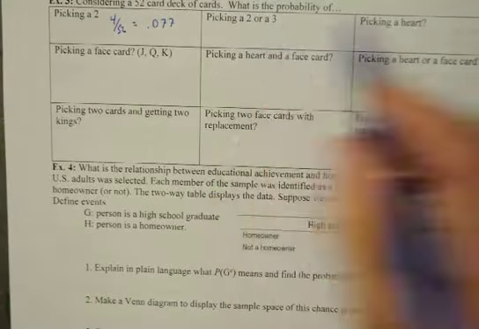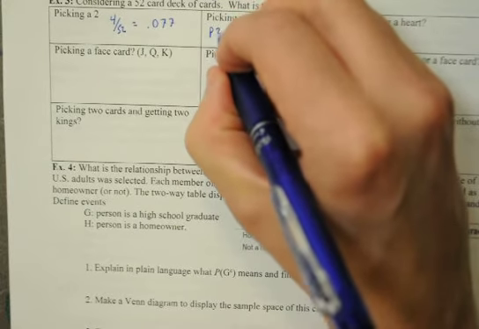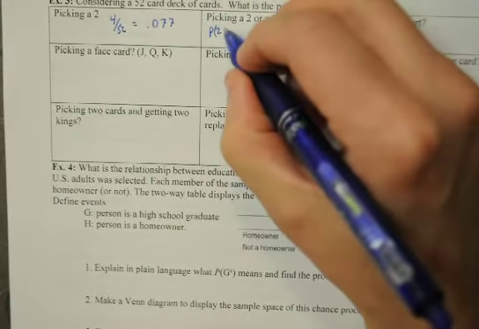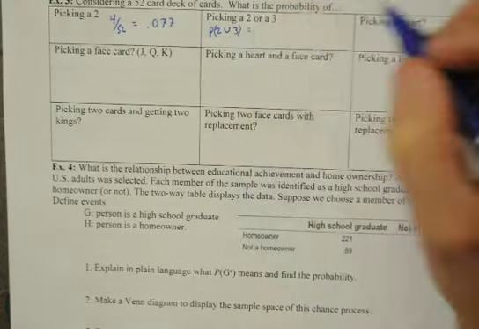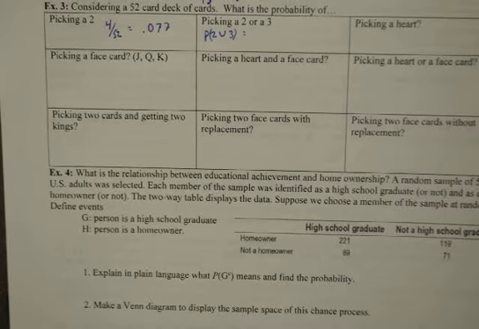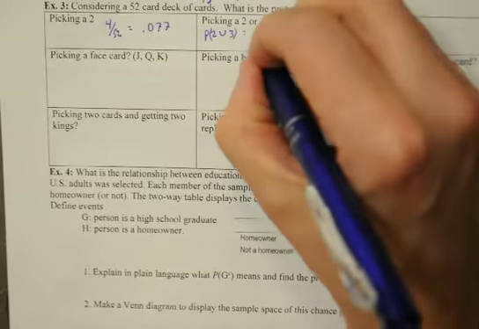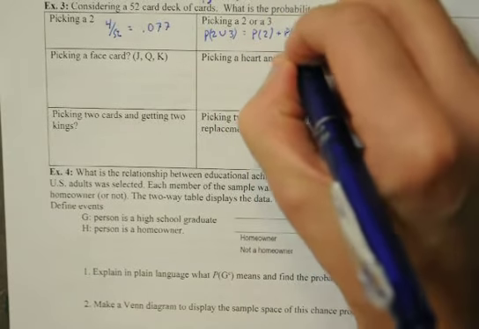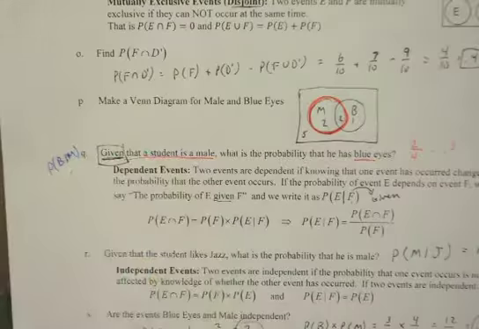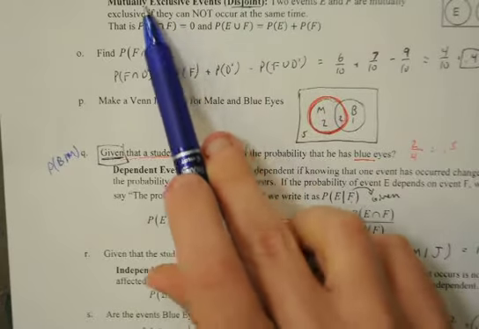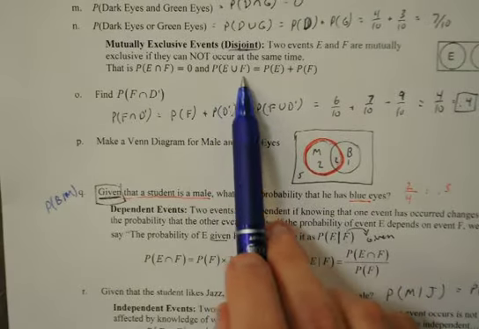Picking a 2 or a 3. Probability of a 2 or a 3. Because these are mutually exclusive events, there's no intersection of a 2 and a 3. There's no card that is a 2 and a 3. You can find this by doing the probability of 2 plus the probability of 3. That's like what we did here. If they're mutually exclusive, you can just add the probabilities together.